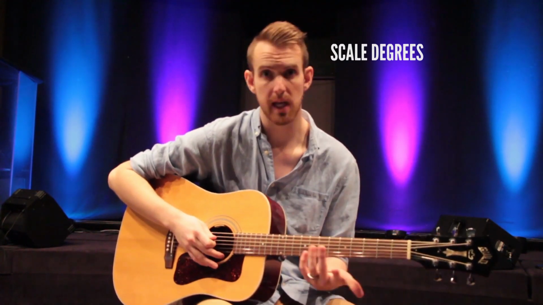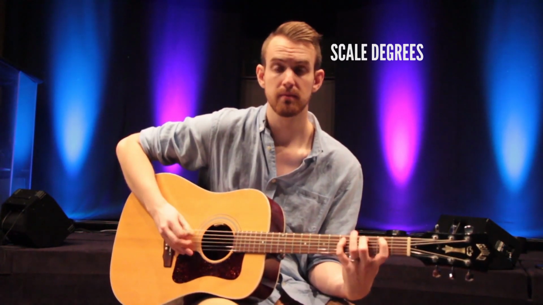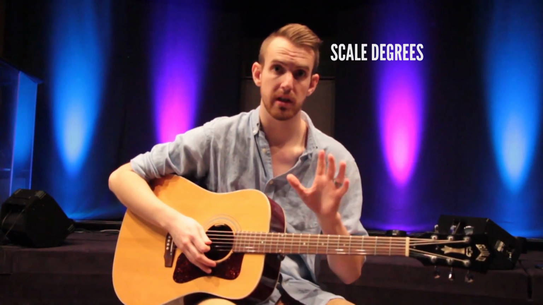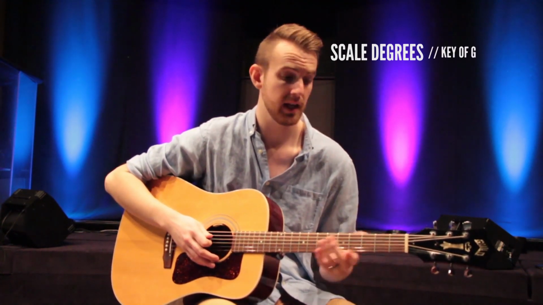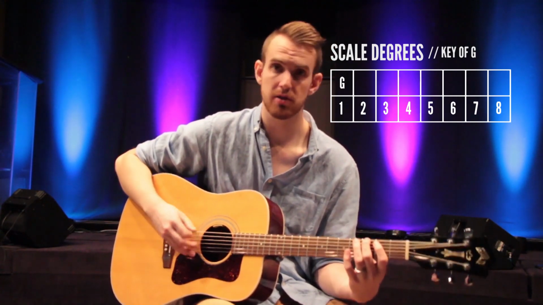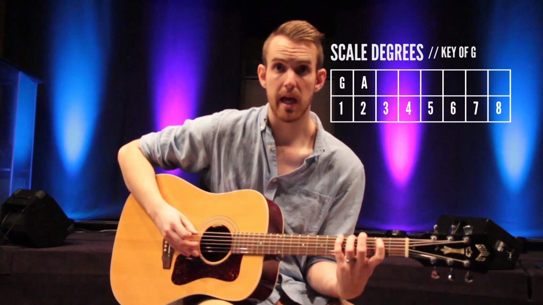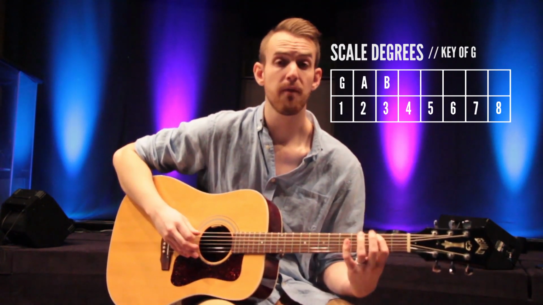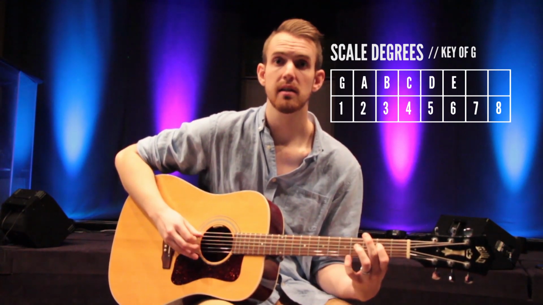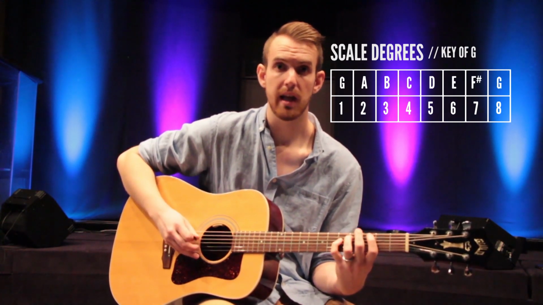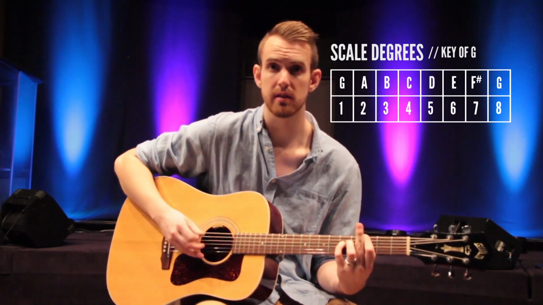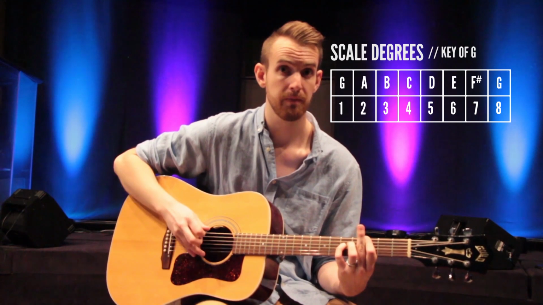Now, everything in between those octaves have names as well, and those are called scale degrees. So when we look at a major scale, all those notes are scale degrees, and they have numbers associated with them. So we're looking at the key of G today. First you have the root, the 1, that's G. 2 is A, 3 is B, 4 is C, 5 is D, 6 is E, 7 is F sharp, and 8 is G. Although most of the time you're just going to hear 8 as 1 since it's the same, the octave of G.